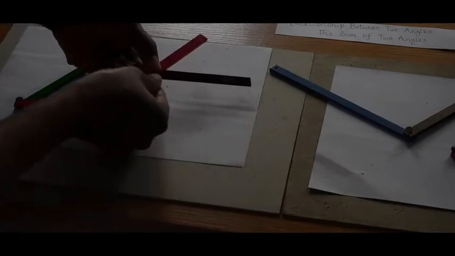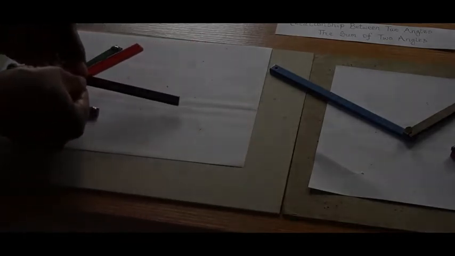The acute angle, I want to add it to this acute angle. Now I've added the two angles. Now they have a common vertex. And how many sides do we have? 1, 2, 3. 3 sides.